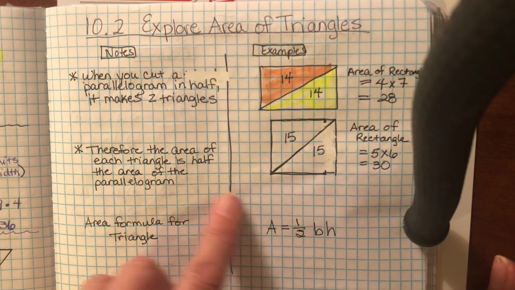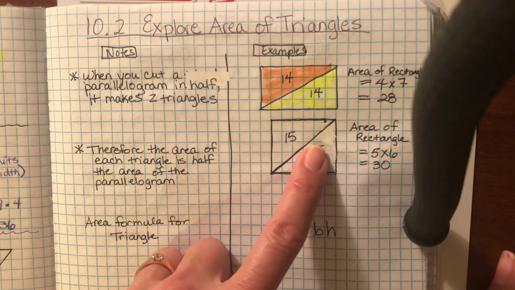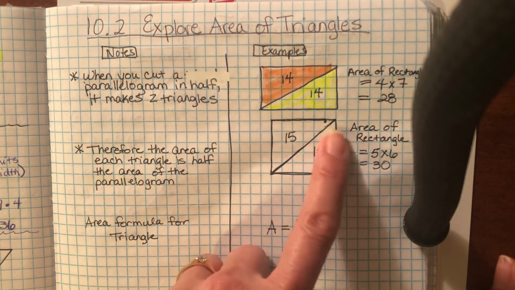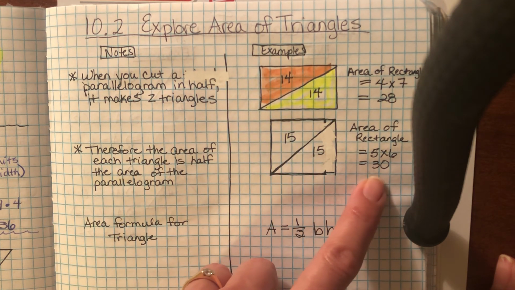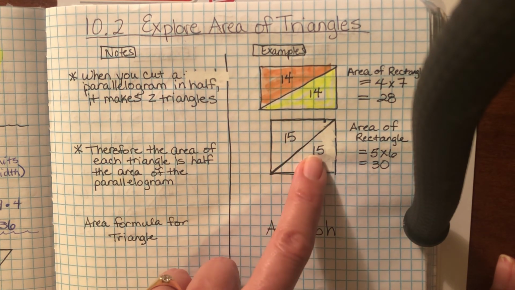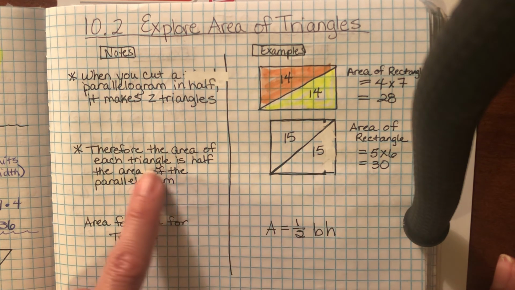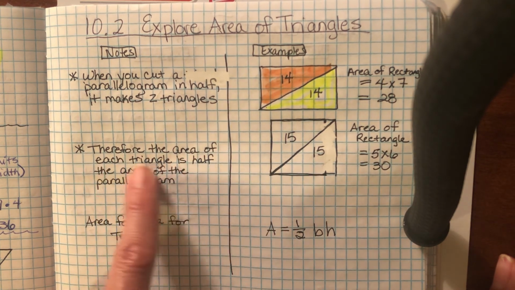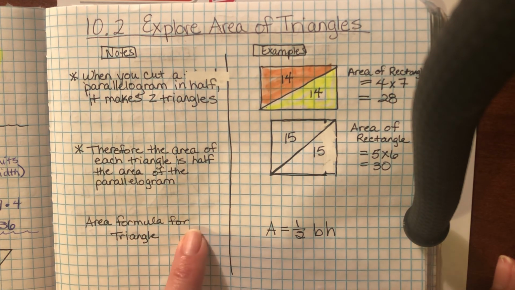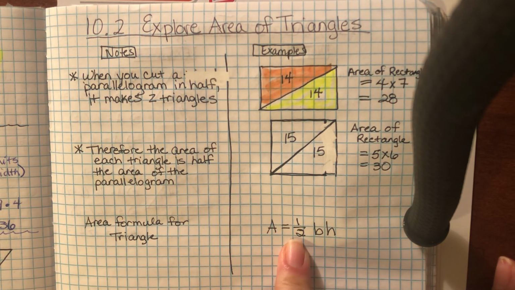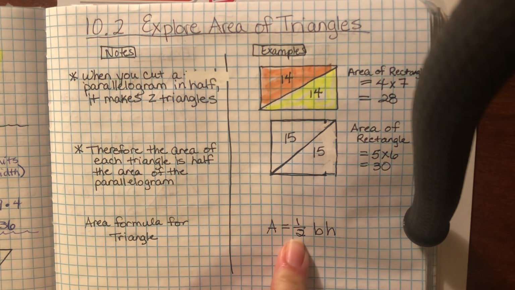Here, this is the example that we did together. The area of the rectangle was 30. Therefore, each triangle is 15. So therefore, the area of each triangle is half the area of the parallelogram. So the area formula for a triangle is area equals 1/2 base times height. All right, good luck.